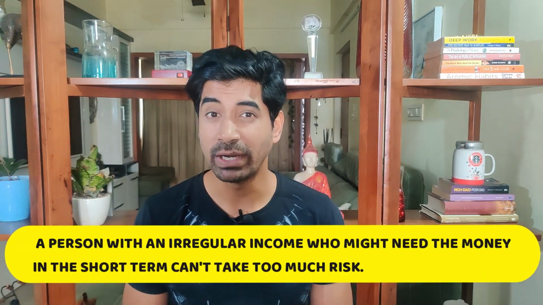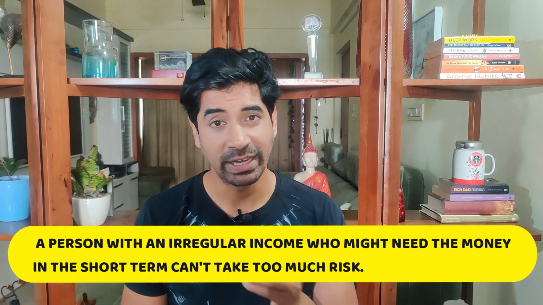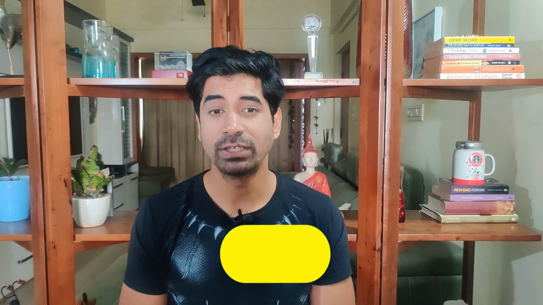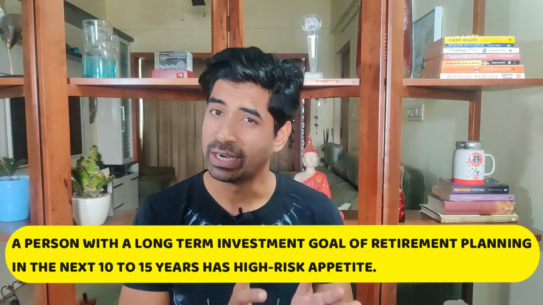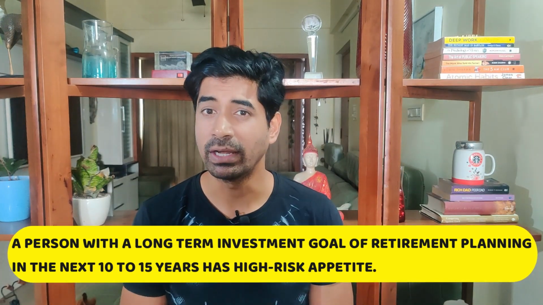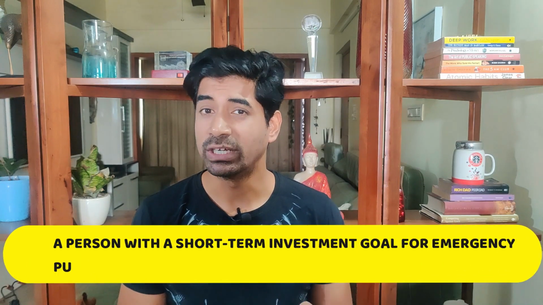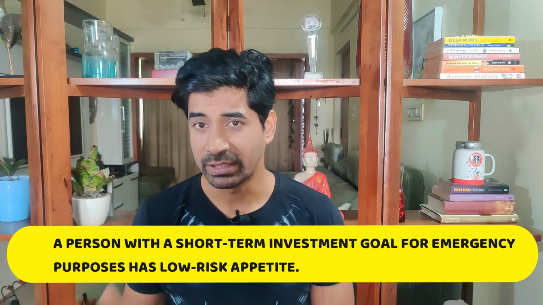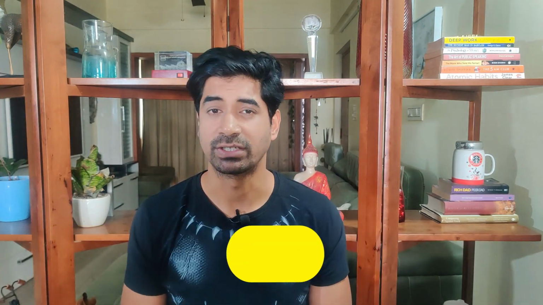However, a person with irregular income who might need money at any point of time cannot take that much risk. A person with a long-term investment of around 10 to 15 years for retirement has a high risk appetite. However, a person who does short-term investment for an emergency fund cannot take that much risk.